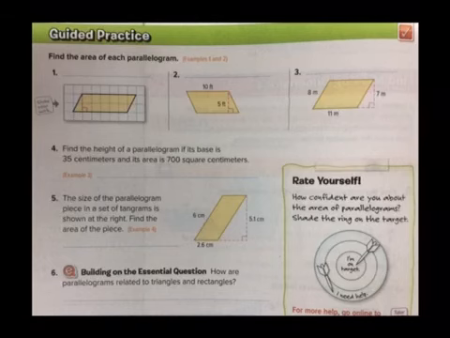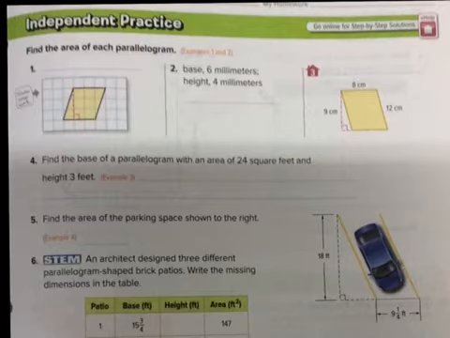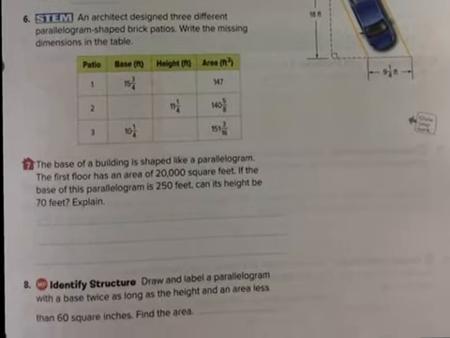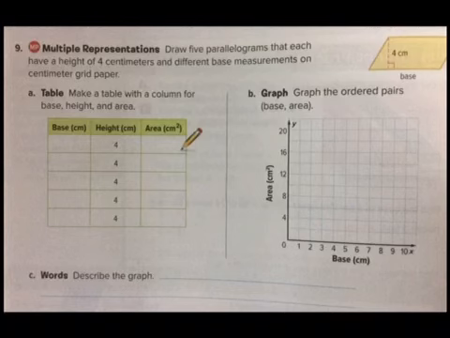Please leave the guided practice 9-1 for class and complete the front page of the independent practice as you see here. On the back of the page, you're being asked to draw 5 parallelograms that each have a height of 4 centimeters and a different base measurement on centimeter grid paper. So here you have the parallelogram, and you see that it has a height of 4. You have to draw 5 different ones that all have a different base. They're all different sizes, but they all have the same height.